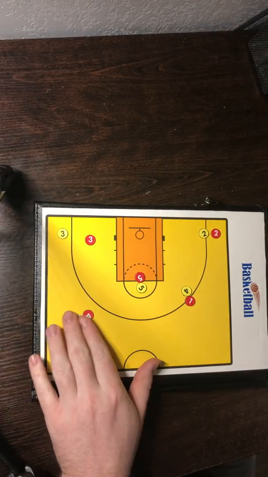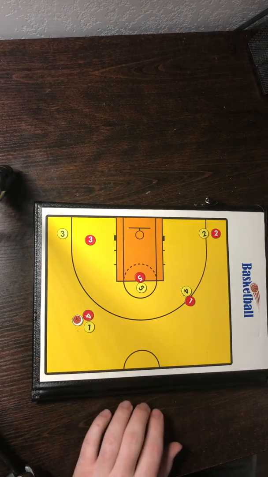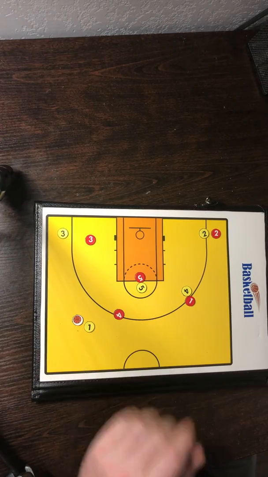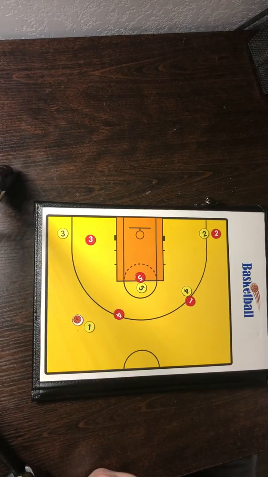I'd rather them hedge the crap out of everyone and get back to their guy, or it's just tough defense. That's how I want to play. Tough. And my kids know that if they don't hedge, they're going to get called out on it. And if they switch, they're going to get called out on it.